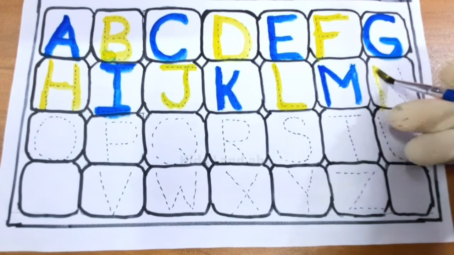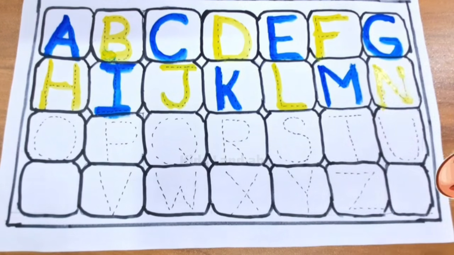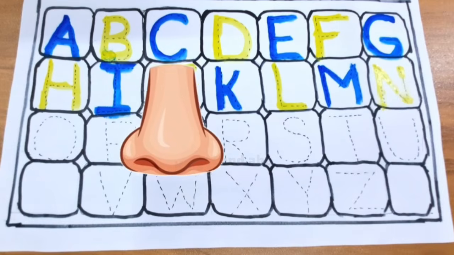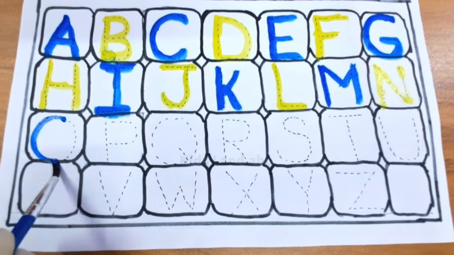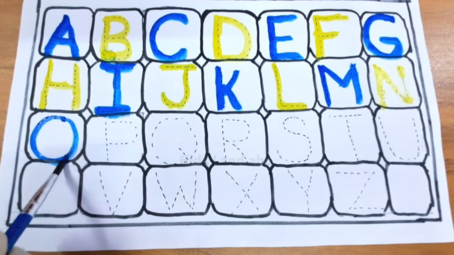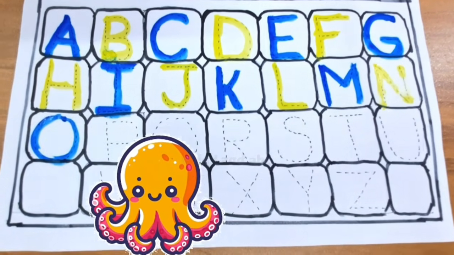Letter N. N for nose. Nose. Letter O. O for octopus. Octopus.